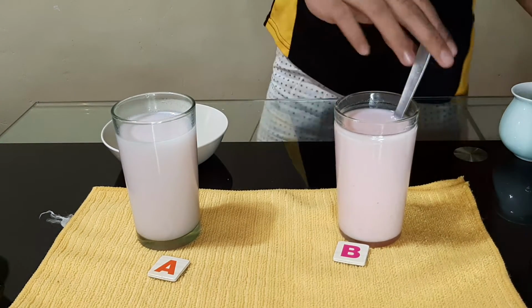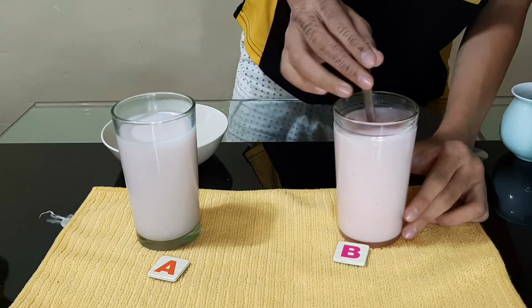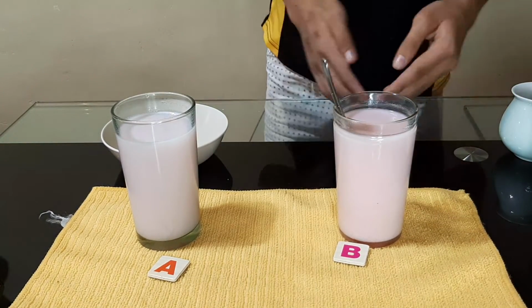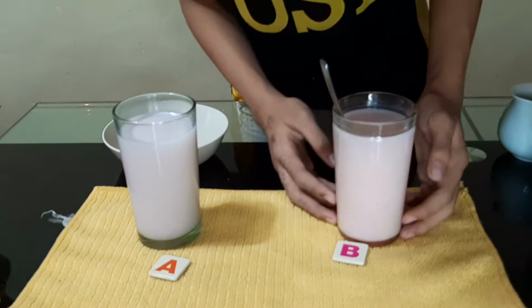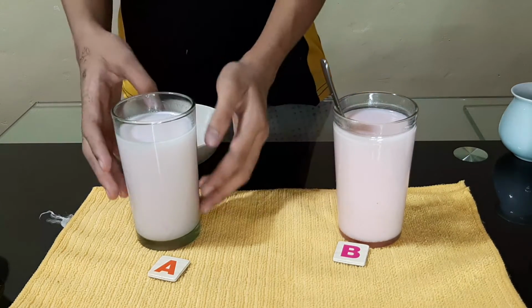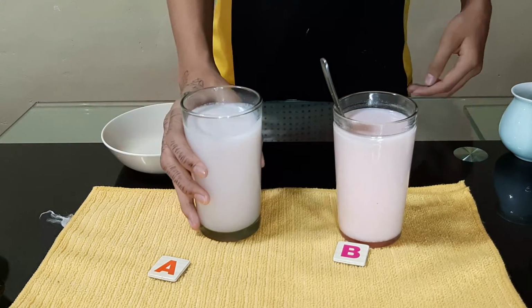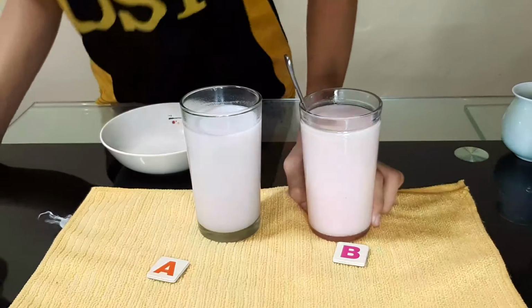And there we go. This one is fully saturated. Here is a saturated mixture of milk, and this is an unsaturated mixture of milk. So you can clearly see the differences in color.